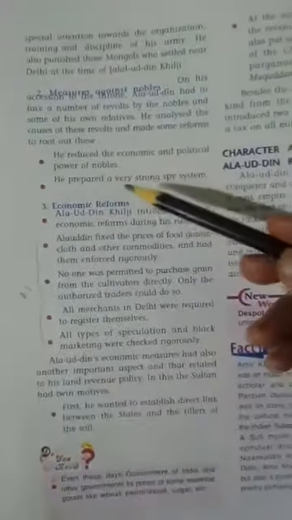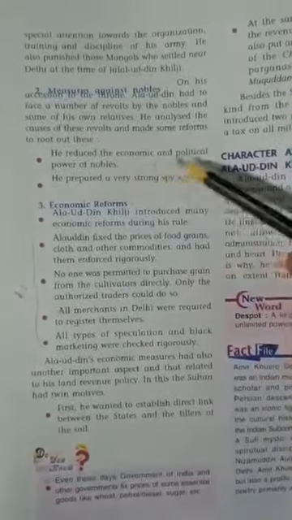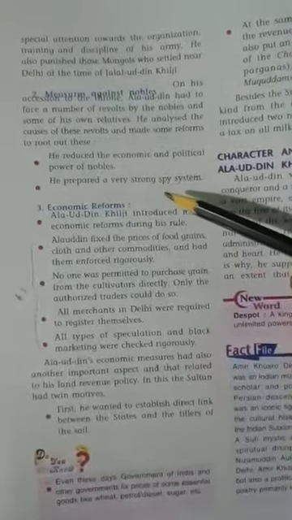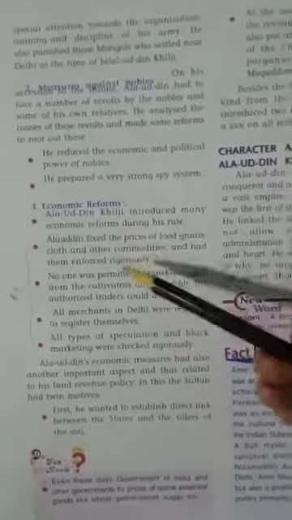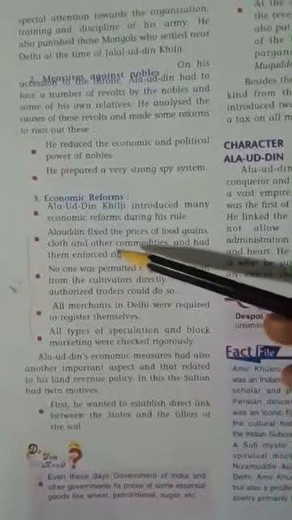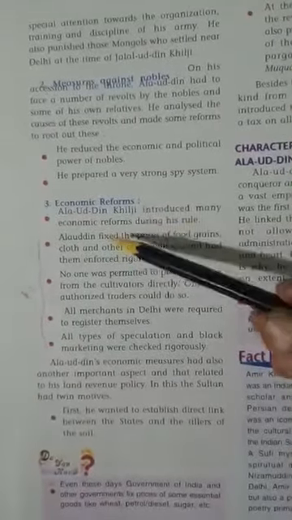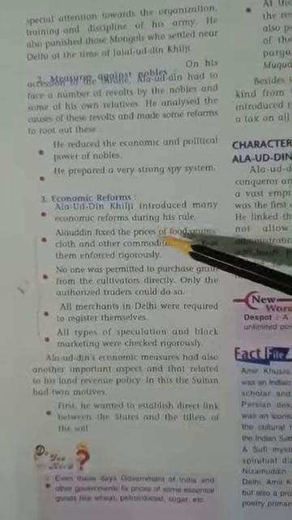Reforms means he made some changes. What were they? He reduced the economic and political power of the nobles. He prepared a very strong spy system. Then the economic reforms that were introduced by Alauddin Khilji. Alauddin Khilji introduced many economic reforms during his rule.